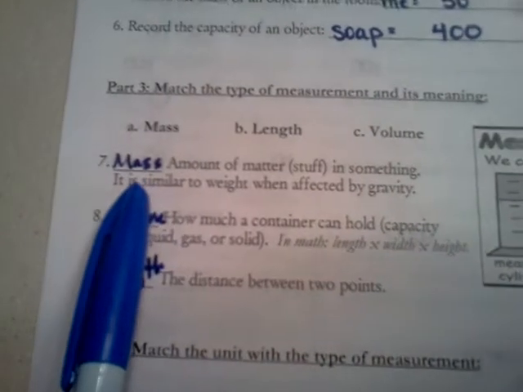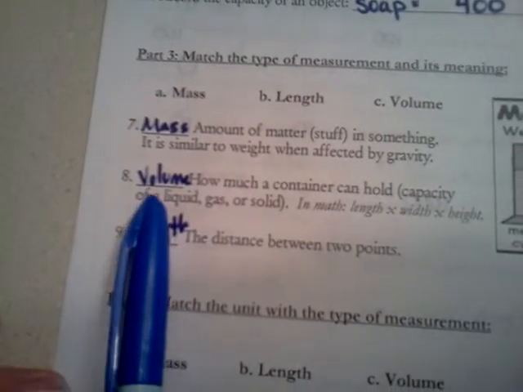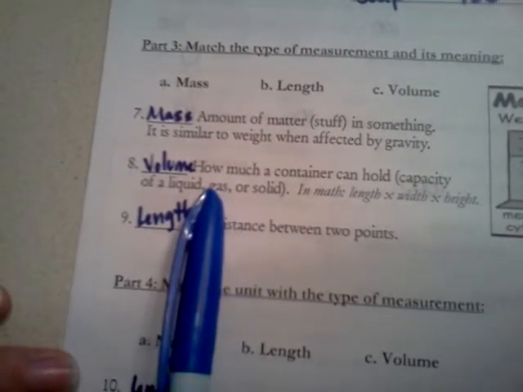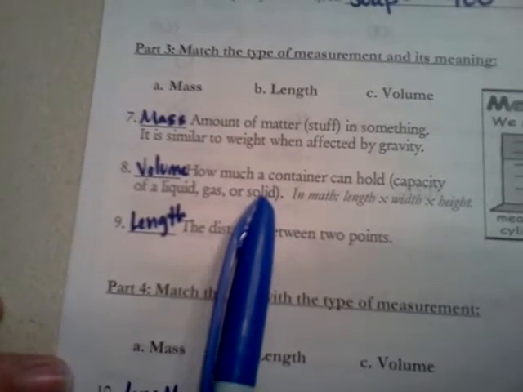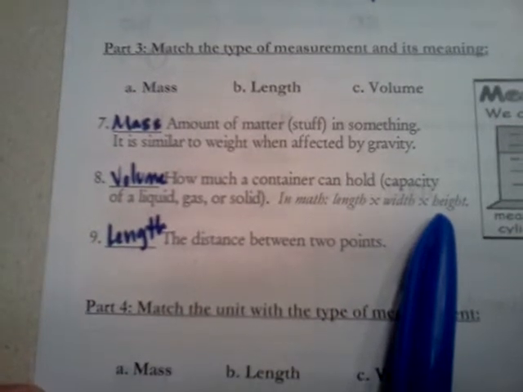Now, what would you use to measure the amount of stuff inside something? Similar to weight would be mass. Here were your options. Volume is how much liquid is in a container, or sometimes how much gas is in a container, like a balloon. Solid is a bit tricky. In order to measure the volume, you might measure the length, the width, times the height. You would do that in math class.